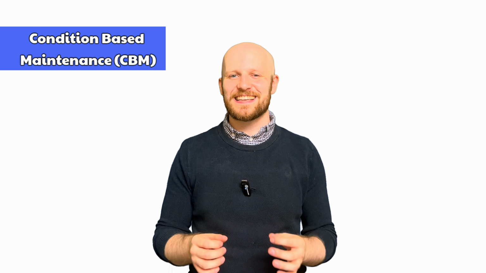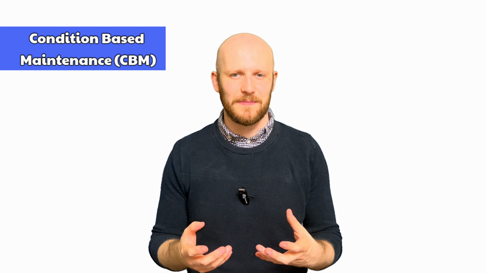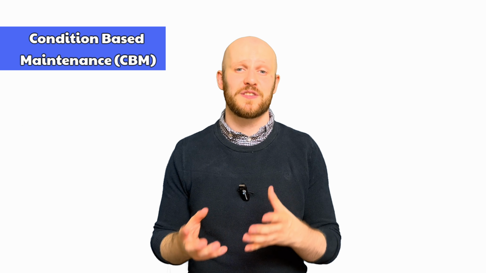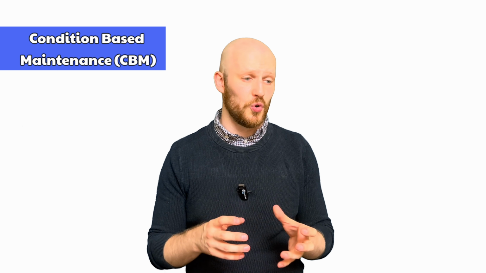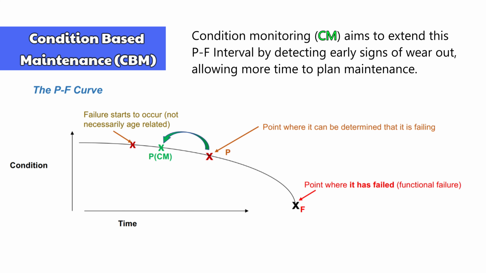CBM is a tactic that seeks to analyze the current state or condition of an item or system to ascertain whether or not it is close to failure and if it needs to be restored or replaced. Because although we said the majority of items have non-age related failure patterns, they can still sometimes give us signs of when they are wearing out. And CBM uses condition monitoring activities to discover these signs of wear out.